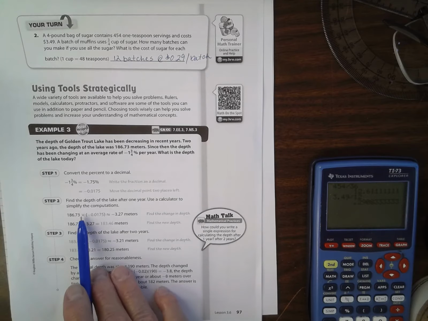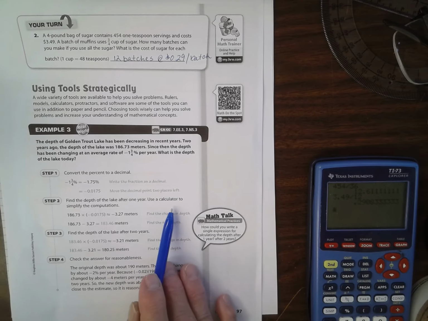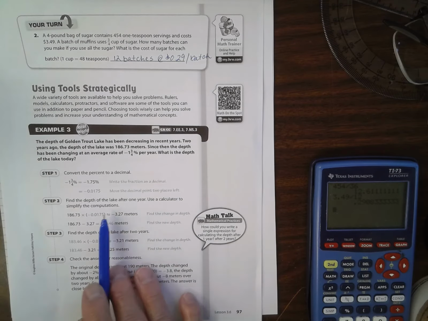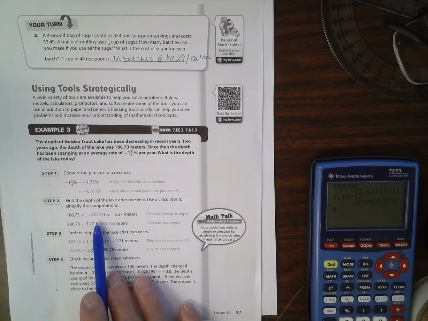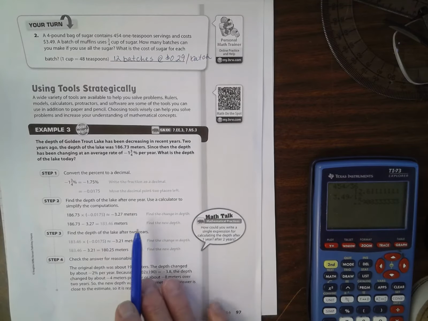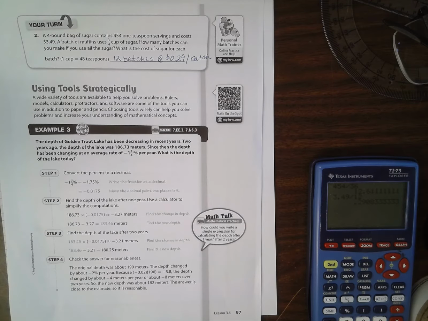So find the depth of the lake after 1 year. Use a calculator to simplify the computations. 186.73 times negative 0.0175. That's about negative 3.27 meters.